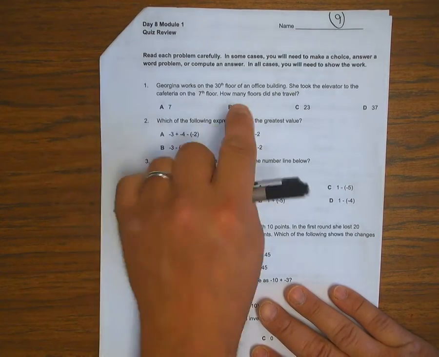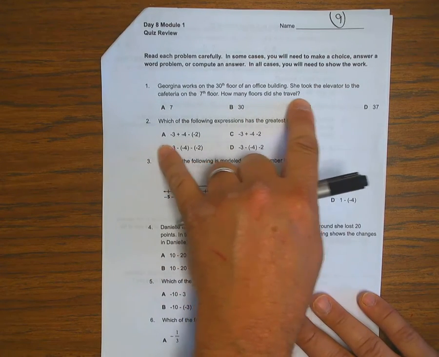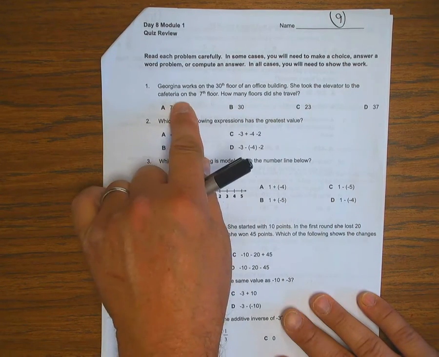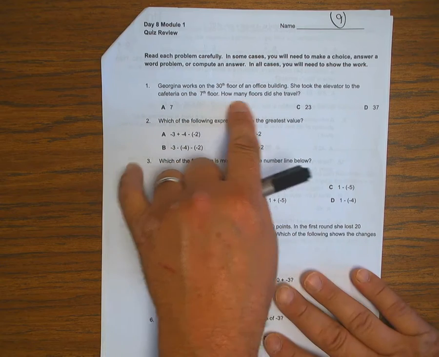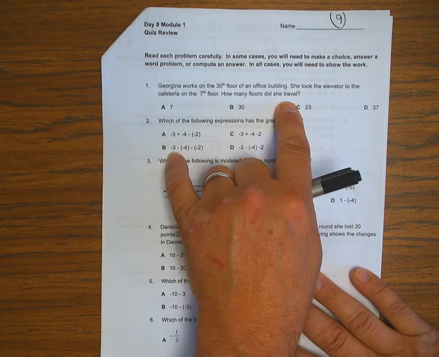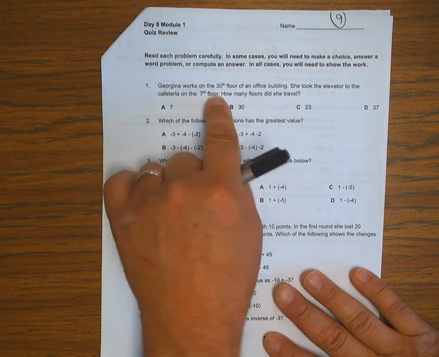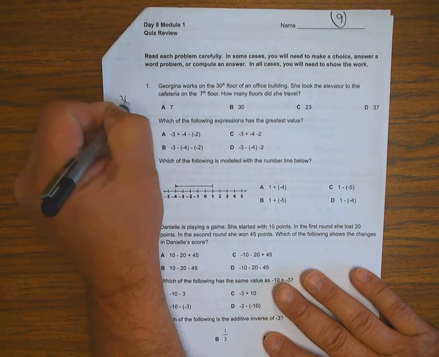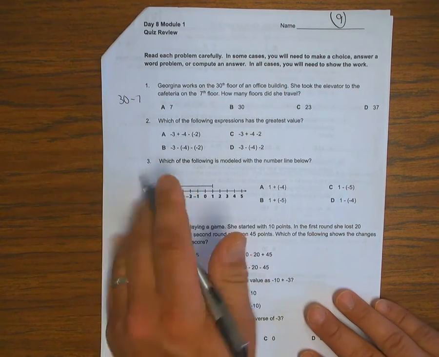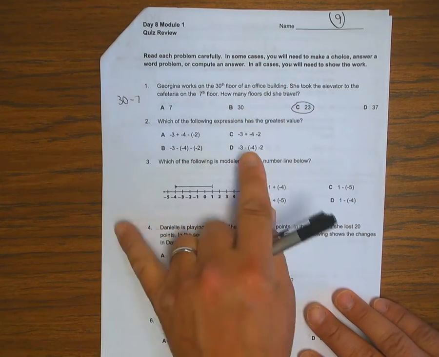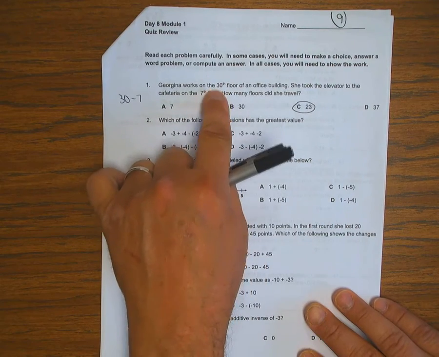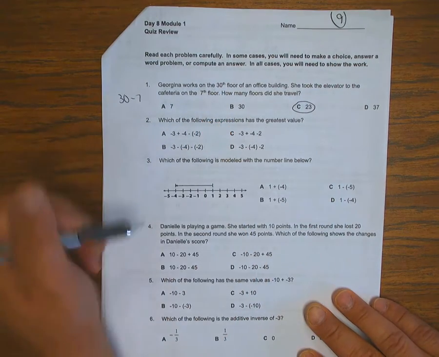Georgina works on the 30th floor of an office building. She took the elevator to the cafeteria on the 7th floor. How many floors did she travel? So essentially, we just have 30 minus 7. She traveled 23 floors. She started up here, she went down. That's a subtraction problem.